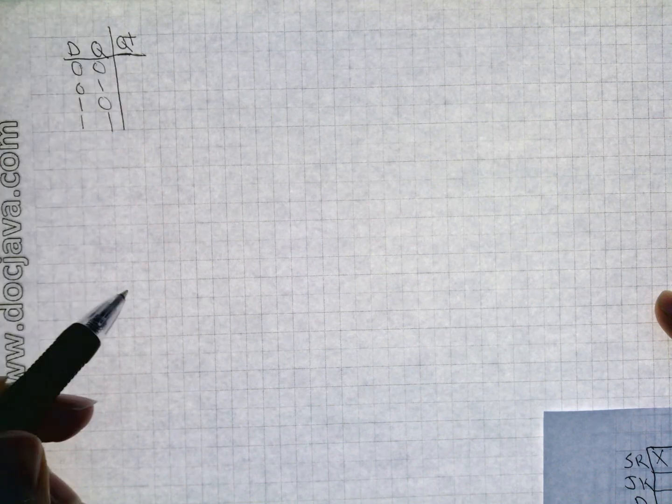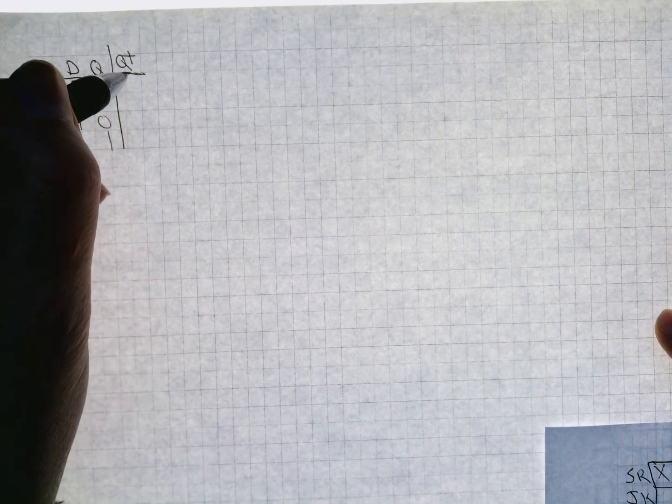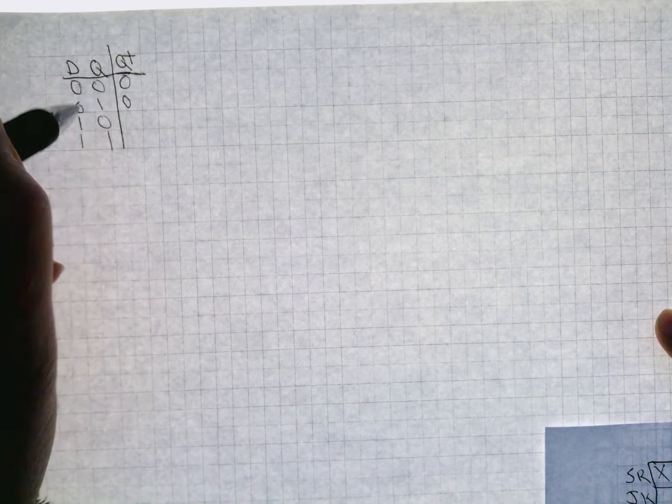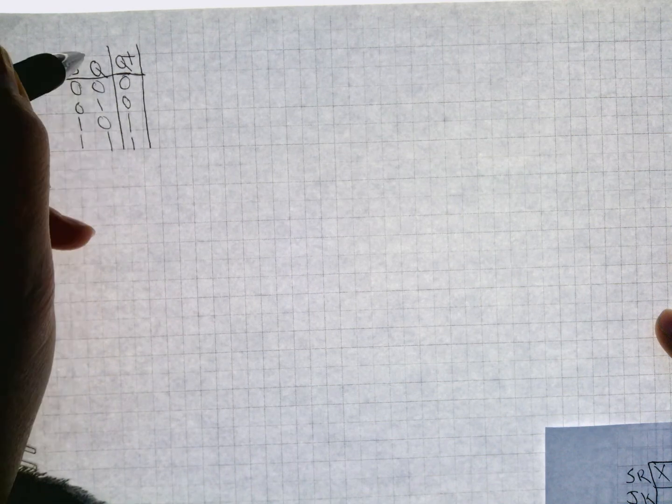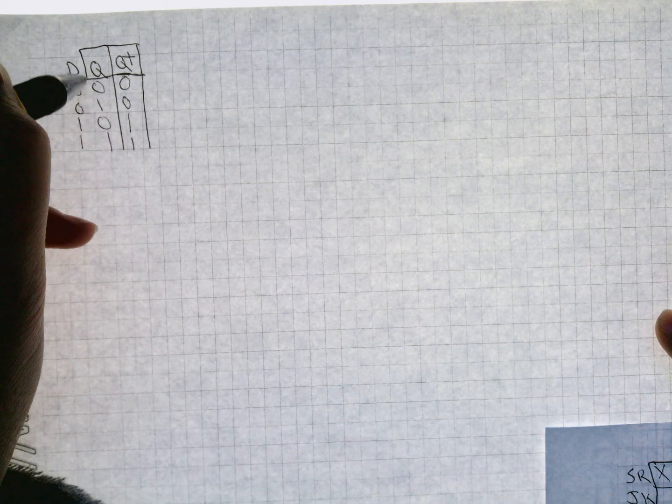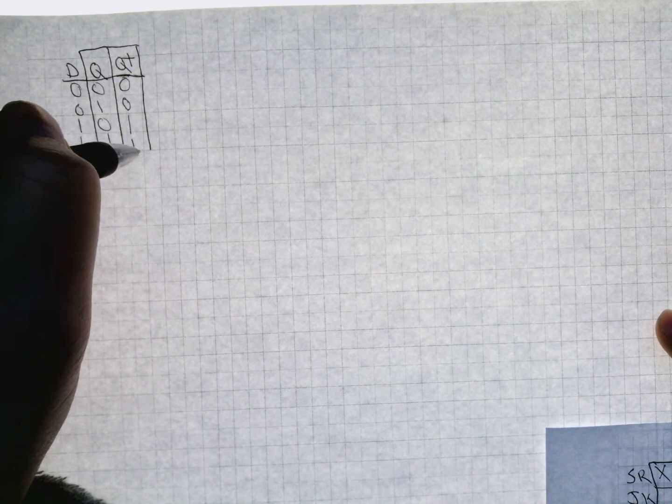And as you know, if the D flip-flop is a 0 on input, the next state is going to be 0. If it's a 1 on input, the next state will be 1. And now what you do is you look at the present states and next states and come up with what are known as the remapped excitation table.